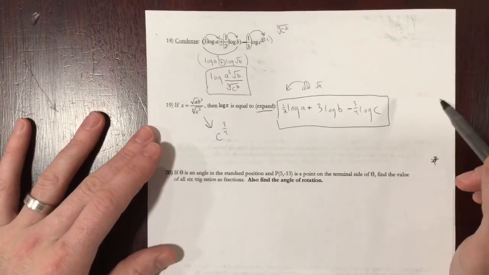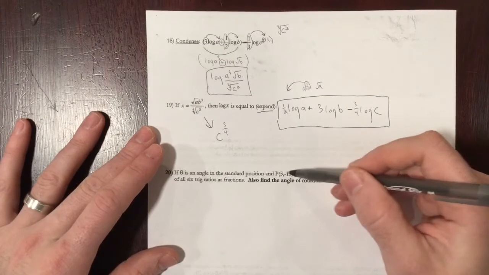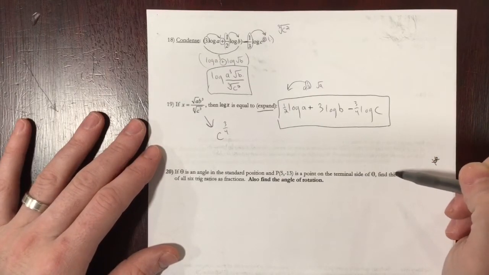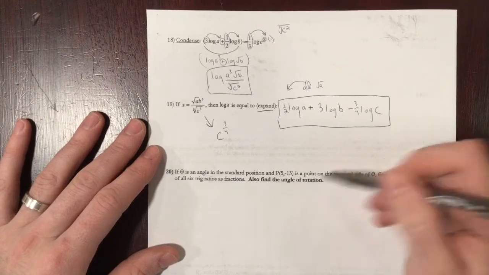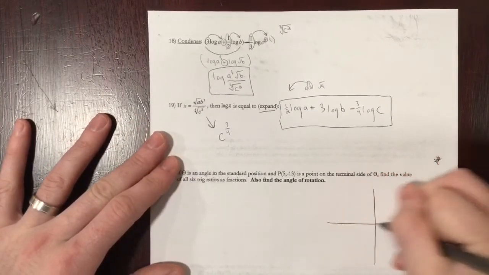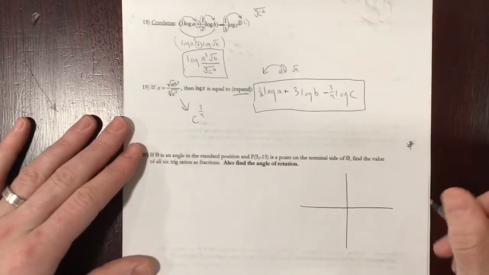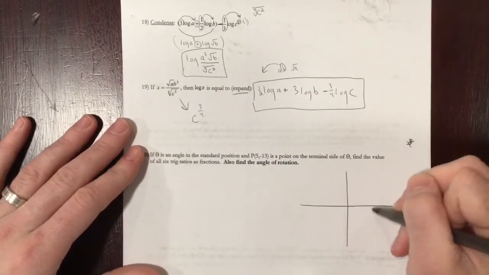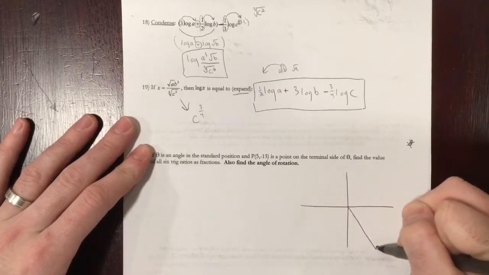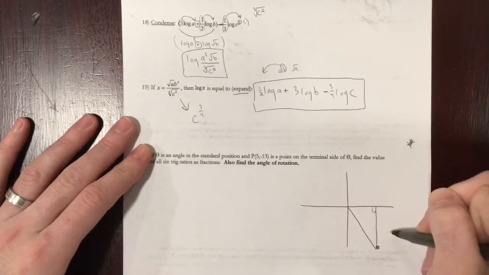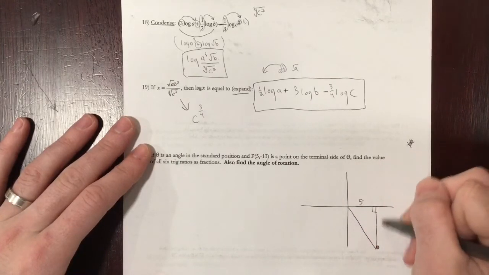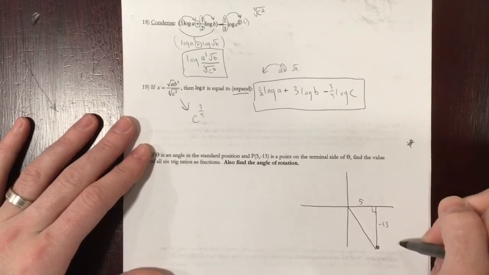If theta is an angle in standard position and point P, 5, -13, is a point on the terminal side of theta, find the value of all 6 trig ratios as fractions and also find the angle of rotation. Alright, so we're going to start with our grid here. 5, -13, it's approximately here. I start with my triangle. Remember, it's a right triangle. I went this way 5, I went down 13.